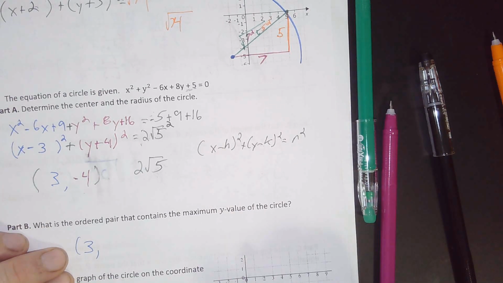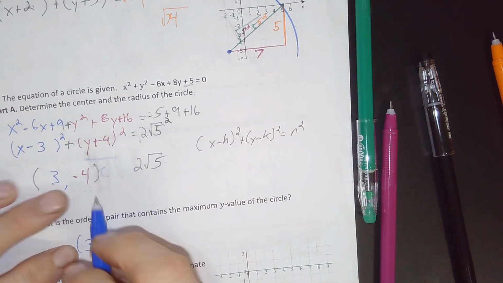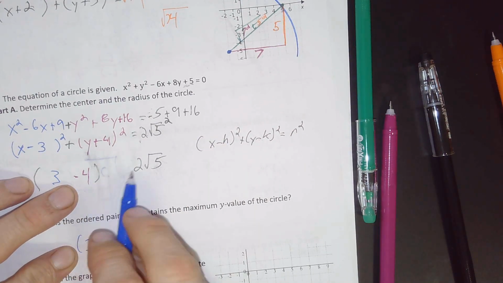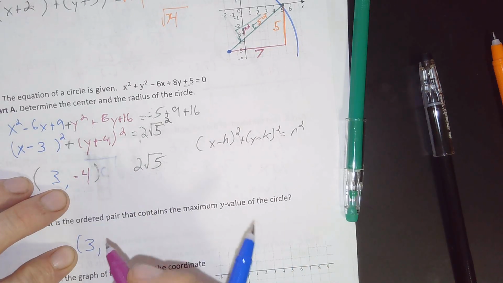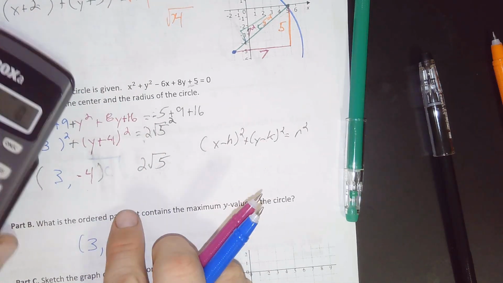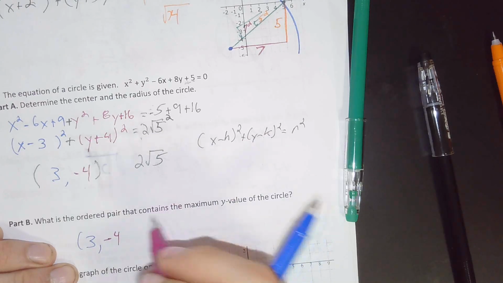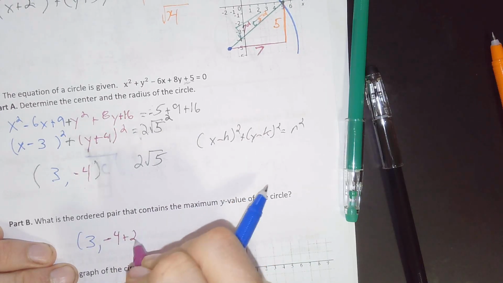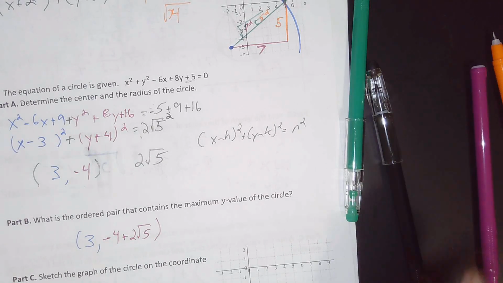And then my y value would be this value of the center point plus my radius. So it's going to be negative 4 plus 2 square root of 5, because that's what it is.